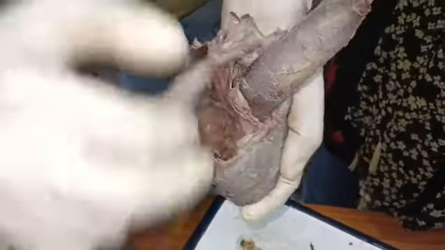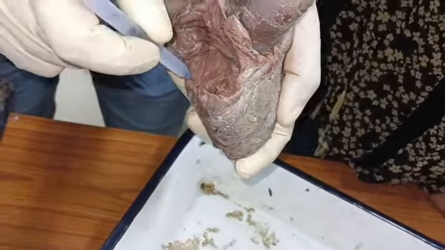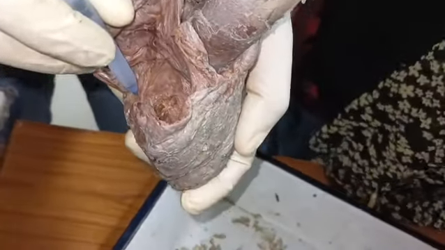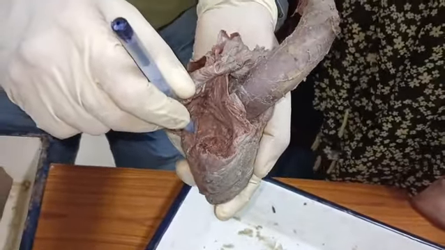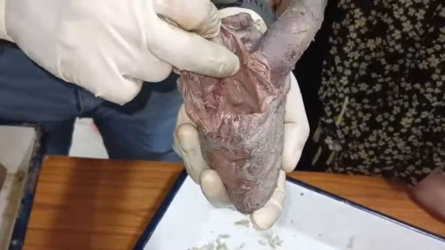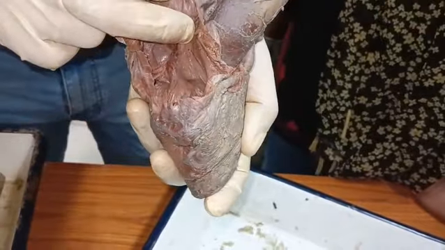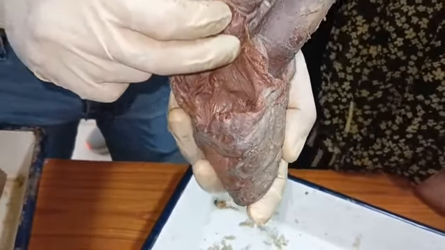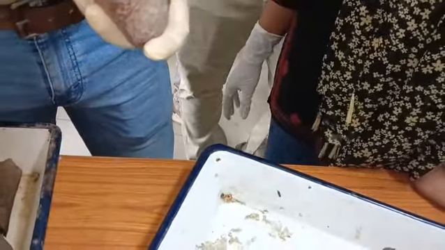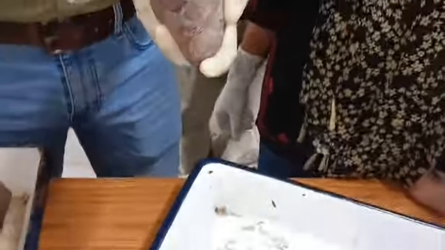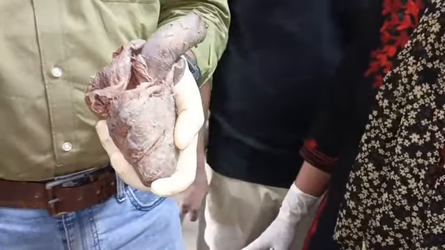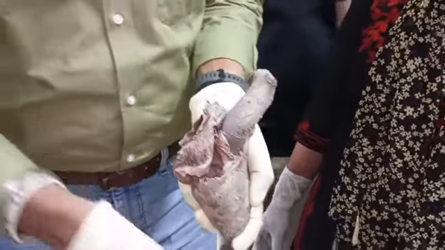So it is in here that you find the triangle of Koch. There lies your AV node. And this is your interatrial septum. Just above it lies the SA node. Here lies your SA node. So that is the pacemaker, going through the bundle of His into the AV and then getting sprayed through the Purkinje fibers into the rest of the ventricular wall.